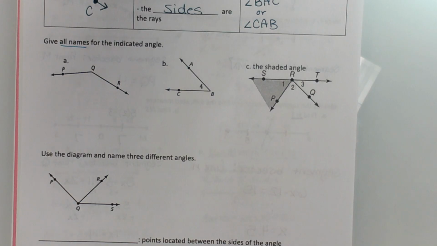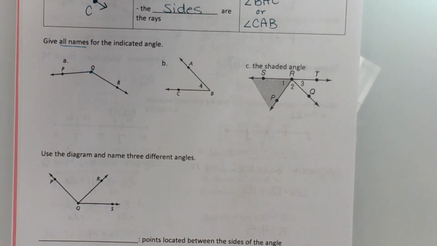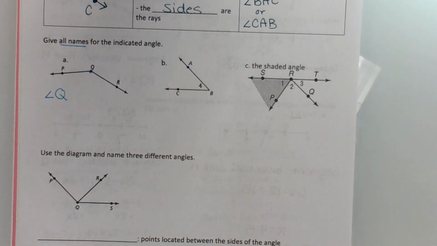Which letter is the vertex of that angle? Let's start there. Q is our vertex. Is there one angle with a vertex Q or multiple angles with a vertex Q? Just one. In that case, we can use the single letter name and call it angle Q. That's one option.